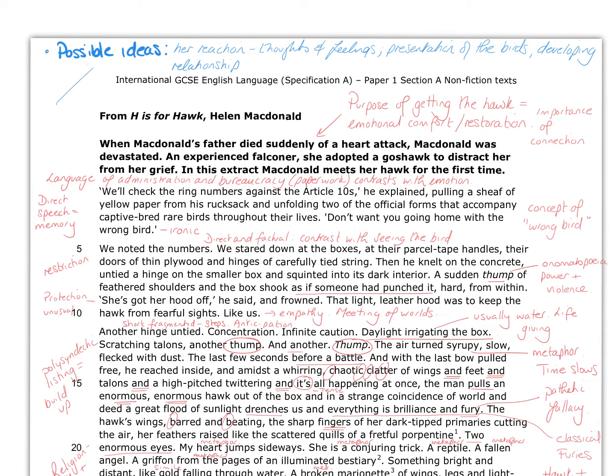So first of all, the line at the top, it strikes me that in terms of this extract, the really powerful things are Macdonald's reaction, her thoughts and feelings, the presentation of the birds, both of them, and the developing relationship, developing realisation as we go through. So bearing in mind that they could be potential focuses for questions, make your notes accordingly. Now, of course, this annotation is the first step, and you'll need to then make sure that you've consolidated these notes so they're in a form that you could use and revise from.